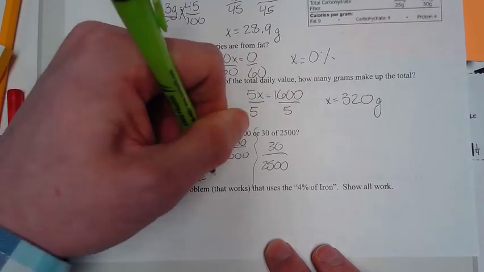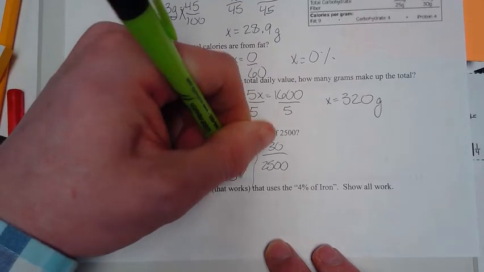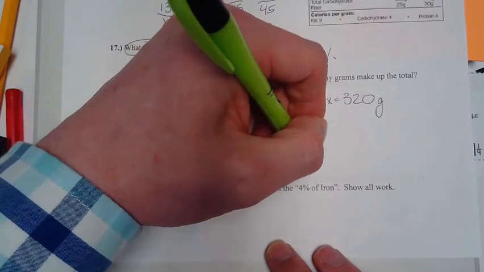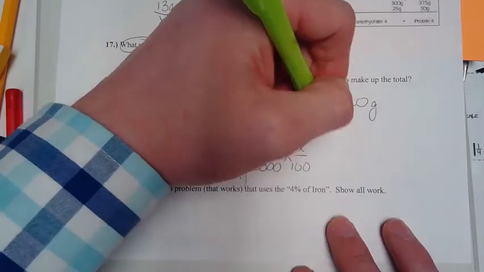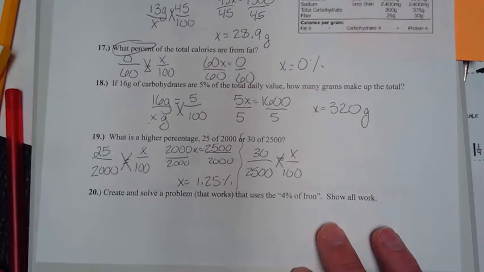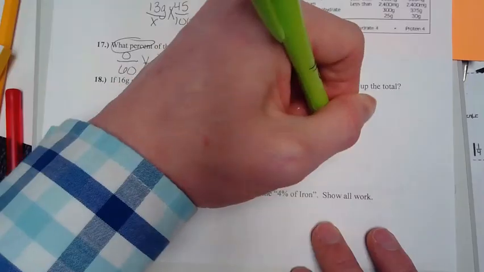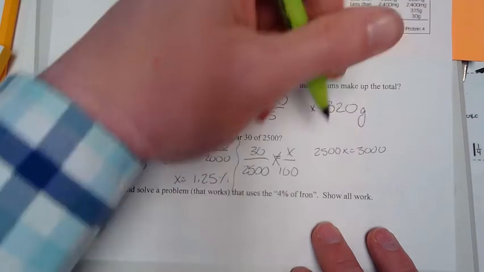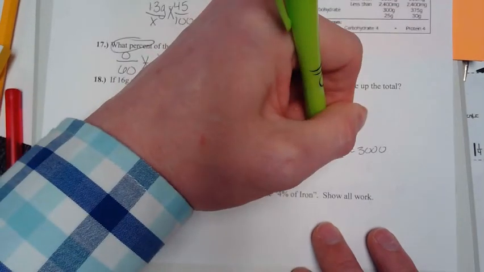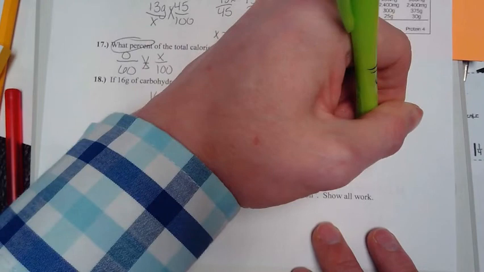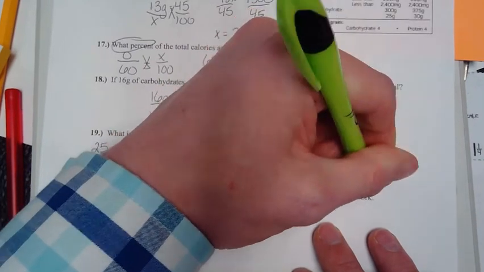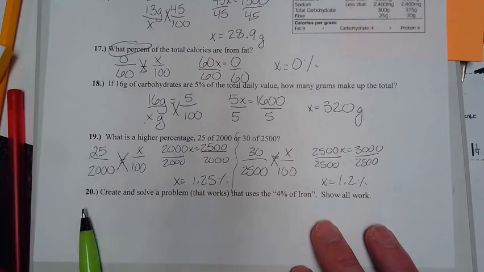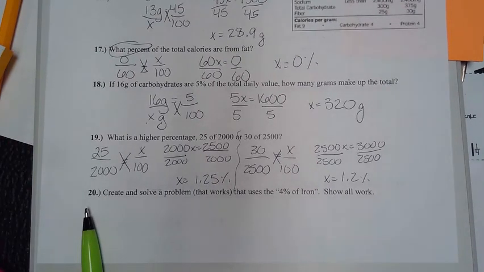X will equal 1.25%. Likewise over here, x over 100, cross multiply. 2,500x equals 3,000. Divided by 2,500, x equals 1.2%.